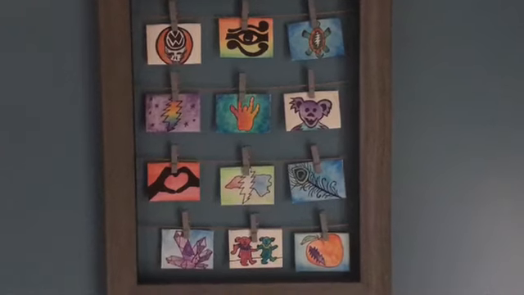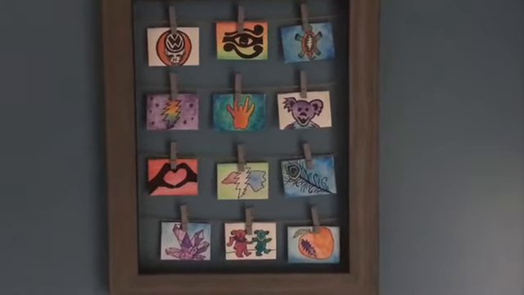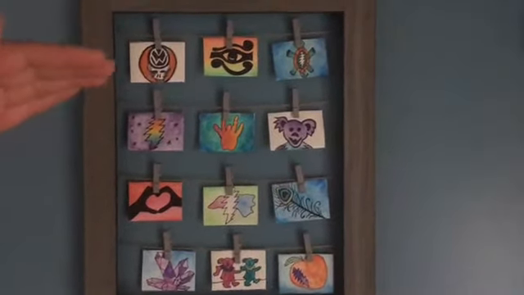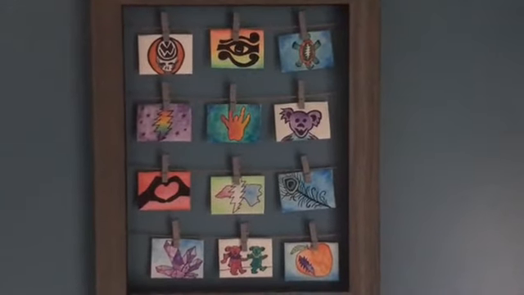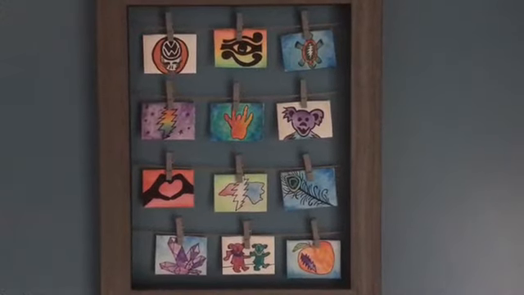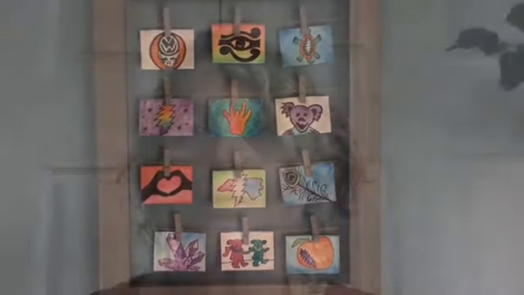If we wanted to put this in a multiplication equation, we would say that there are 4 by 3, or 4 times 3, which equals 12. Now I'm going to challenge you to pay attention and notice all the arrays around your home.